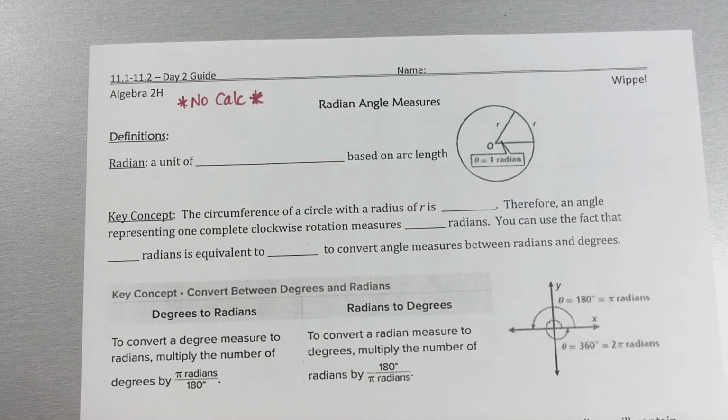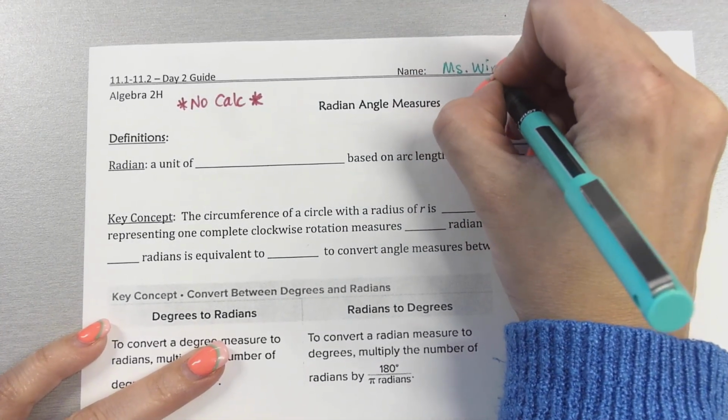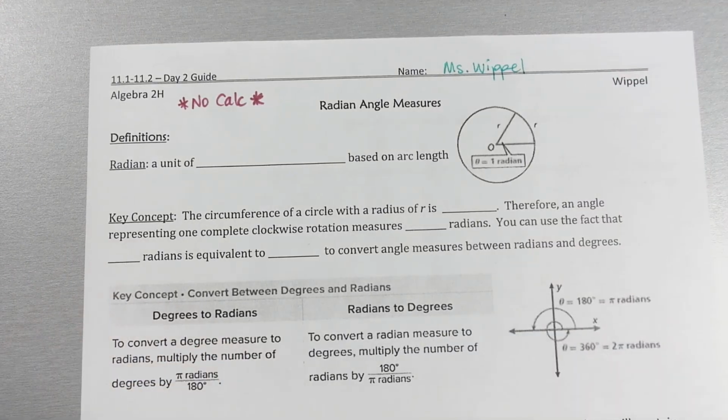So I often get asked, what is a radian? The best way for me to describe it is with an analogy. In terms of the temperature, the weather outside, we can measure that in degrees Fahrenheit, or we can measure it in Celsius. Similar to that, with angles, we can measure them in degrees, or we can measure it in radians.